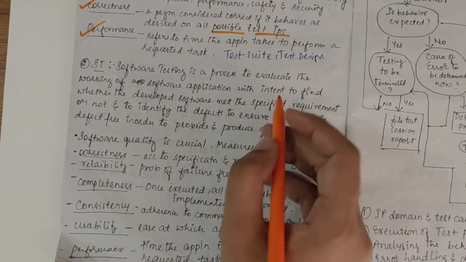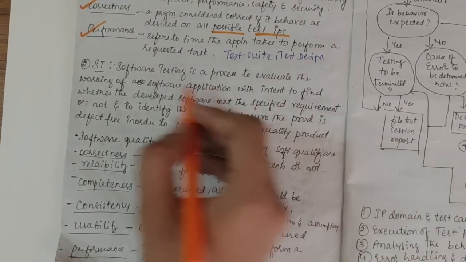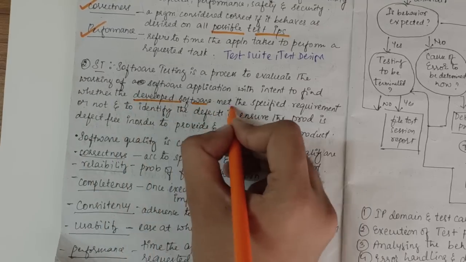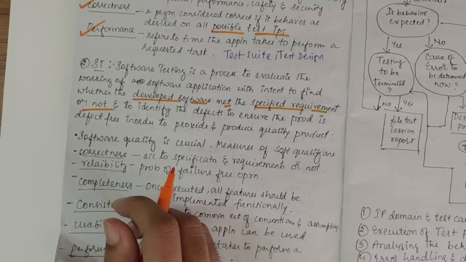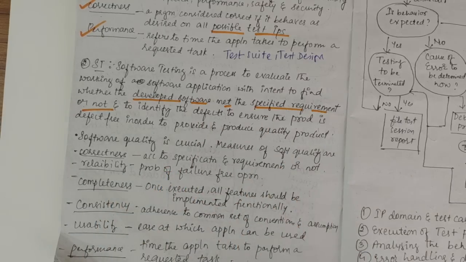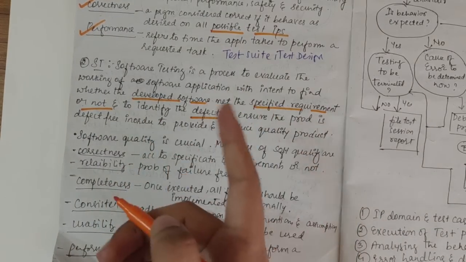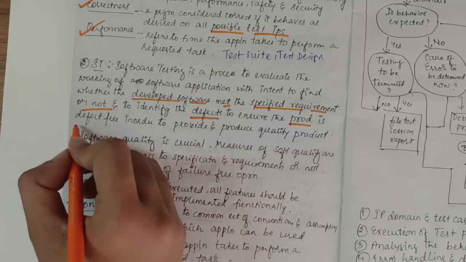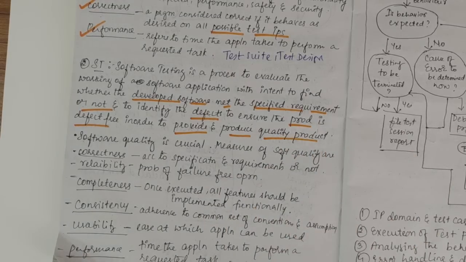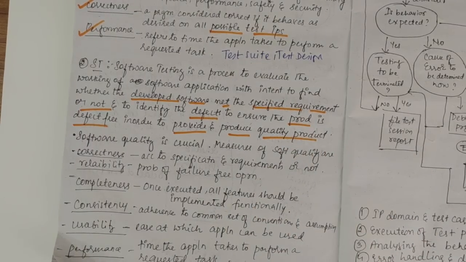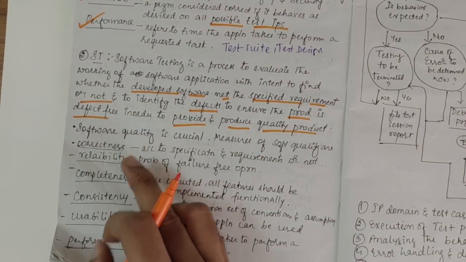Software testing is a process to evaluate the working of application software with the intent to find whether the developed software met the specified requirements or not. Here we are ensuring that the expected output or requirements are met by our developed software. We also try to identify defects to ensure that the production is defect free, in order to provide a quality product. Our main motto is to provide a quality product, and to do that, we perform testing. Software quality is pretty crucial.